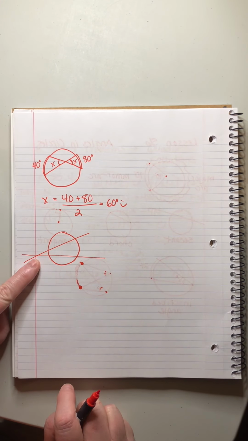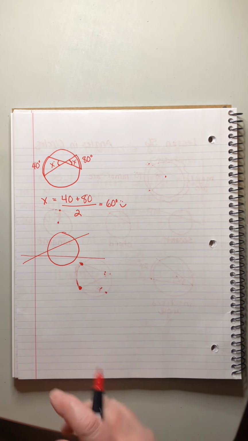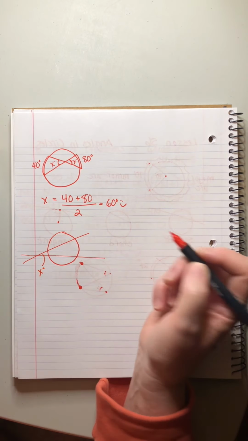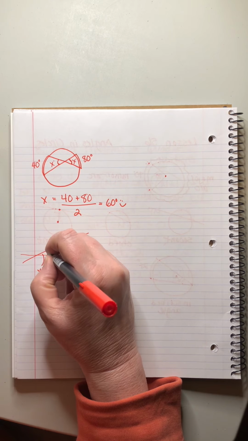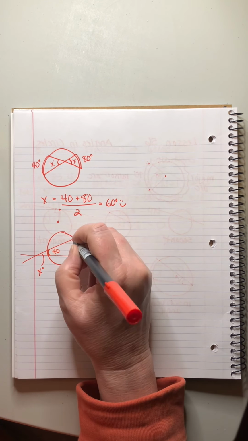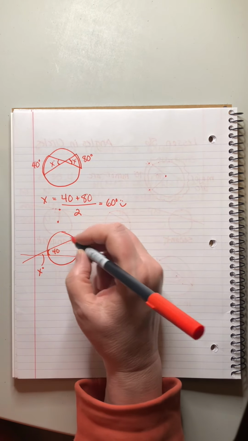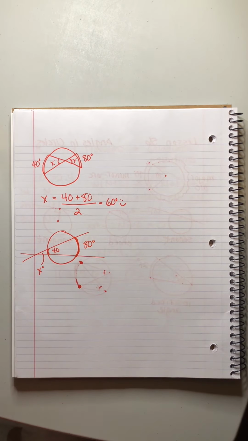Okay, so look at my lines now are crossing out here. The vertical angles aren't really going to help us, but there's something else we can do. We're going to call this angle in here X in this example. And in this one, we've got this measure, which is 40 degrees, and then we've got this measure, which is 80. The numbers are the same as there, but that's just a coincidence. Don't let that mess with your head.